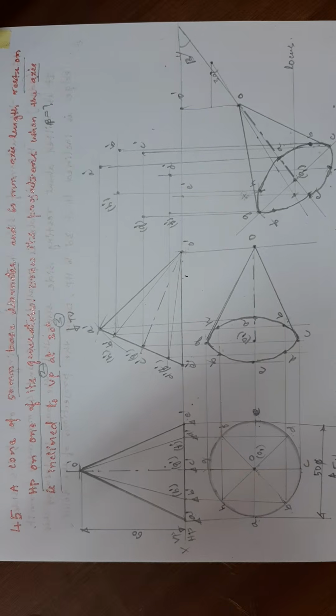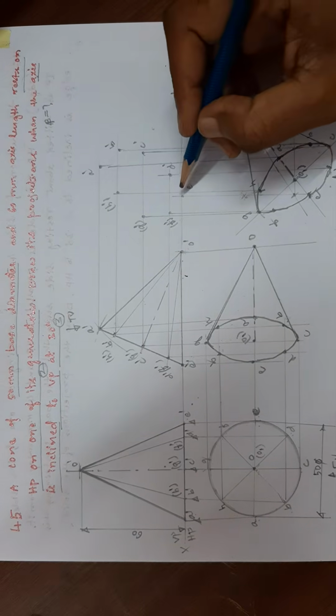Now this is the top view, and this is the front view. The entire base is visible, so draw a thick curved line joining all the points.